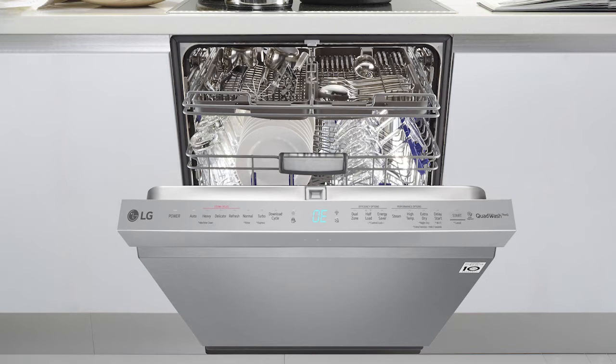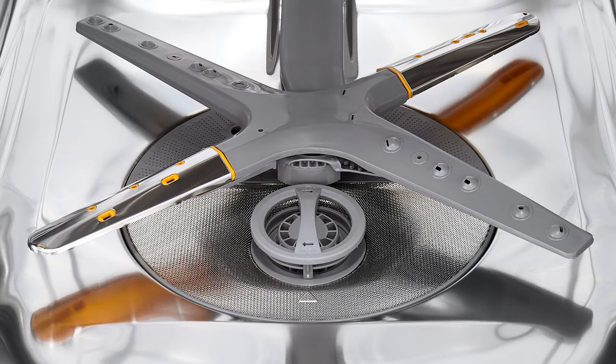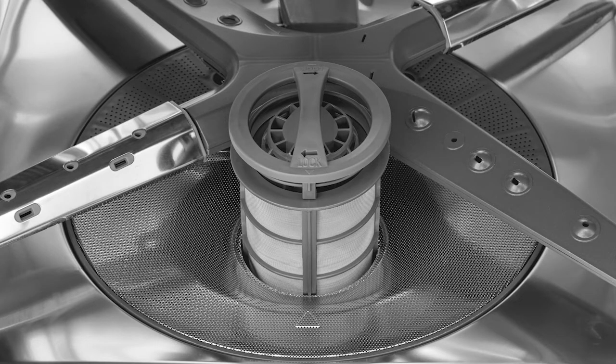Begin by checking for any loose debris in the tub that may be causing a clog. If the unit has a filter, remove the filter and clean it using a soft brush and warm water with mild detergent. Next, inspect the drain hose.